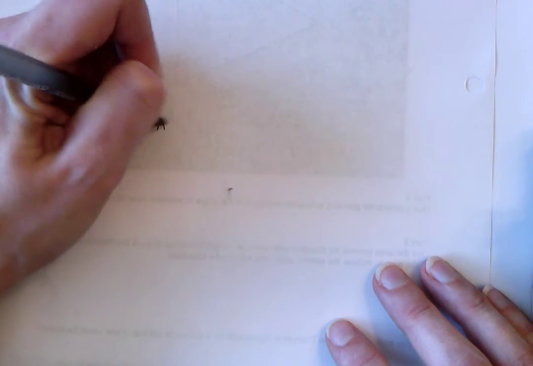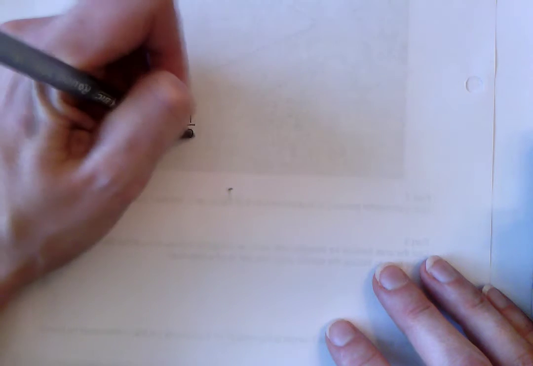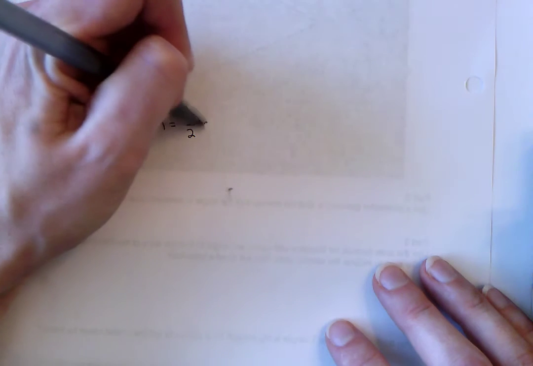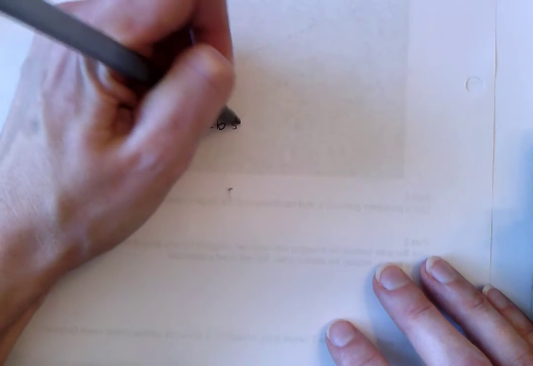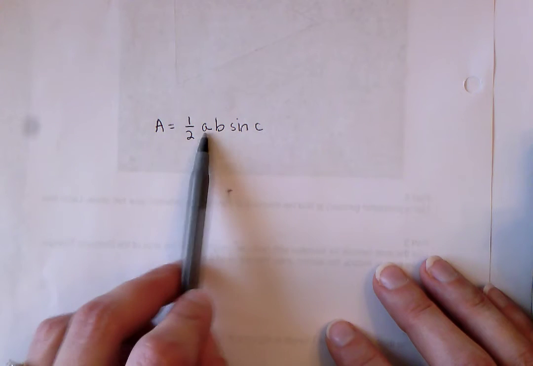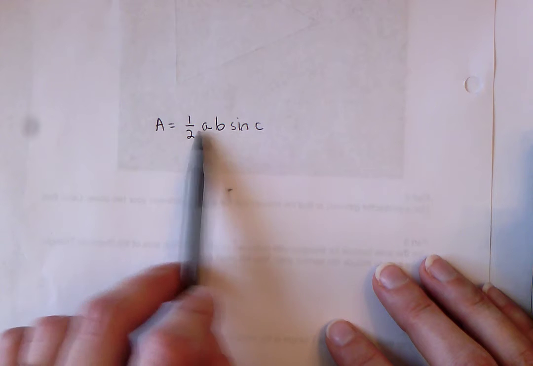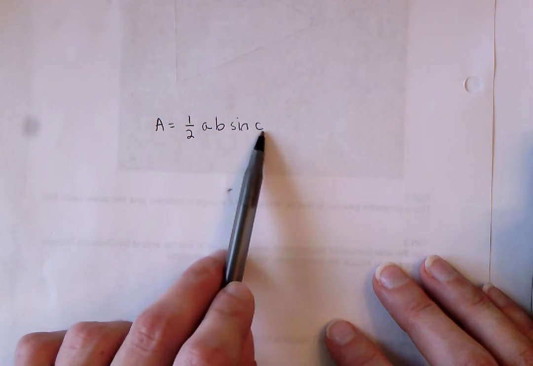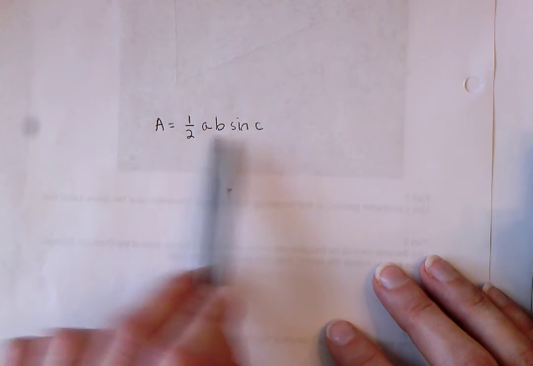Remember that your formula for your area is 1/2 A B sine C. So that's what you should be using. A and B are your side lengths for your triangle, and C is the angle between those two sides.